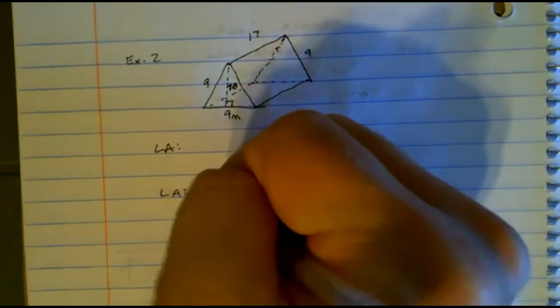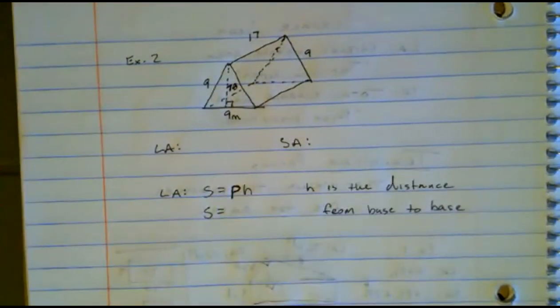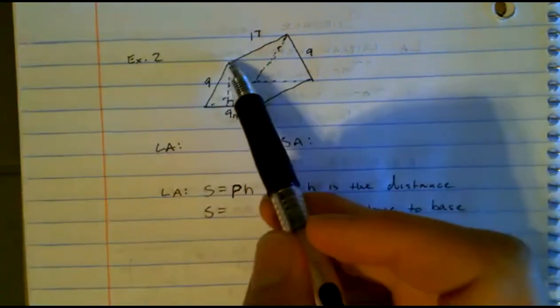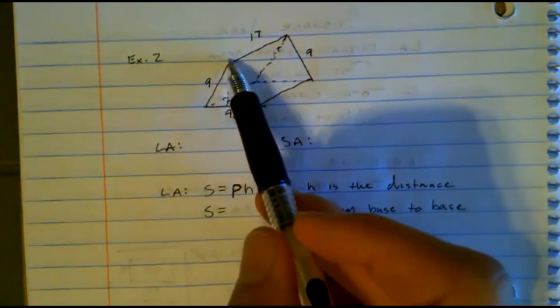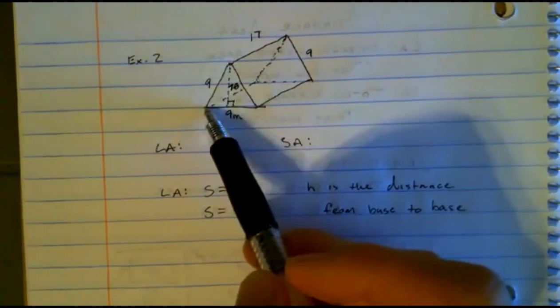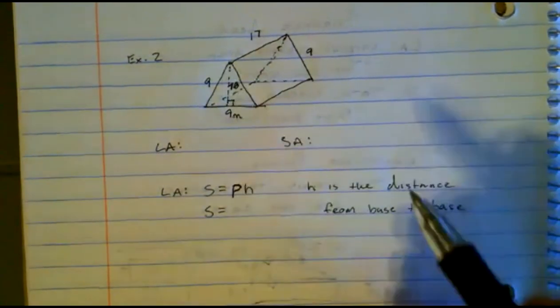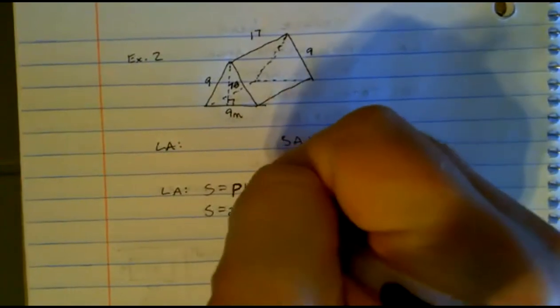So let's put our numbers in. What is the perimeter of our base? Well, in this case, our base, because it's a triangular prism, is a triangle. So it's talking about the perimeter of this triangle. The perimeter of this triangle is 9, 9, and 9. So that's going to be 27.